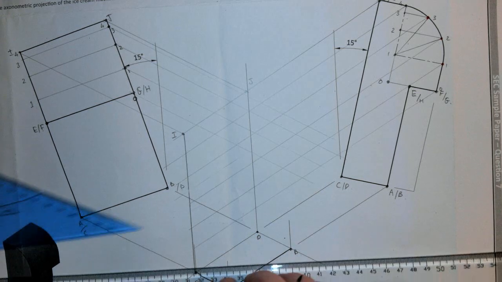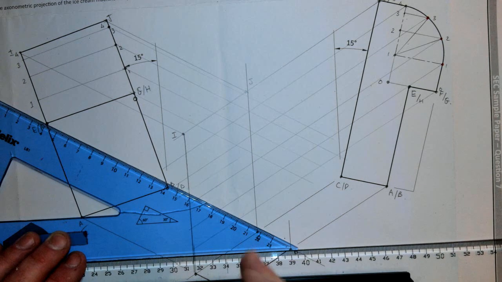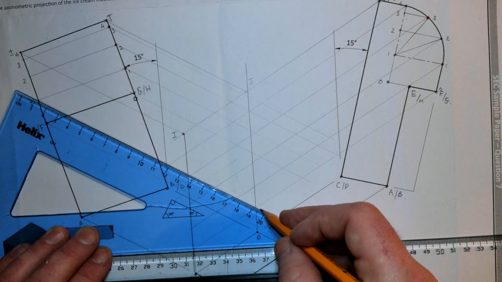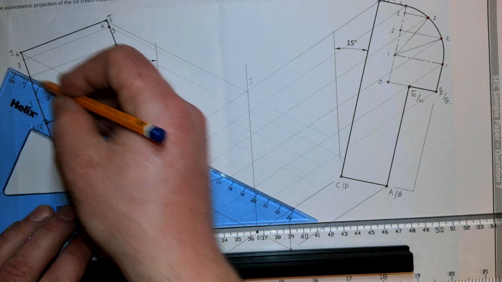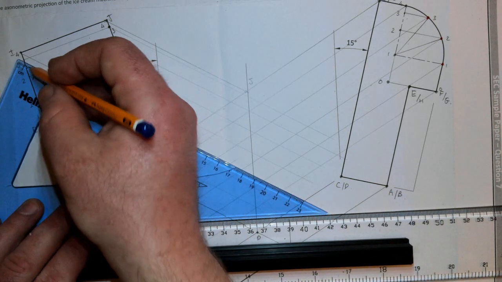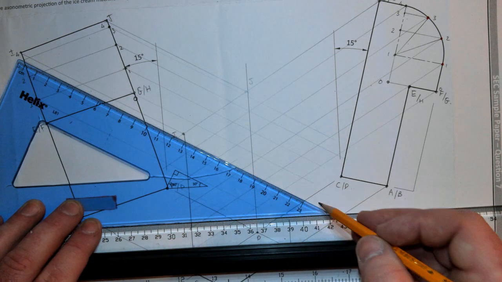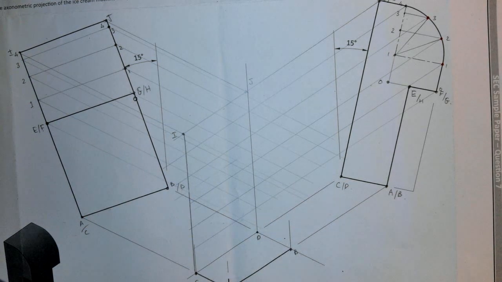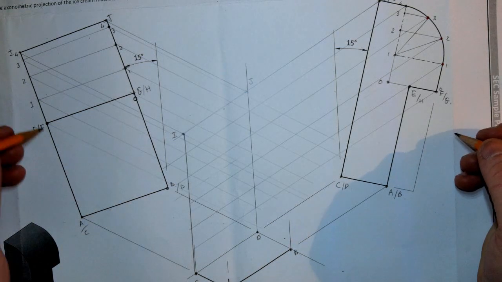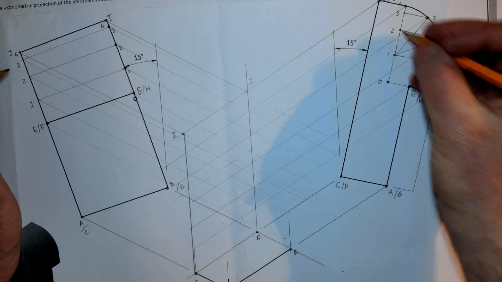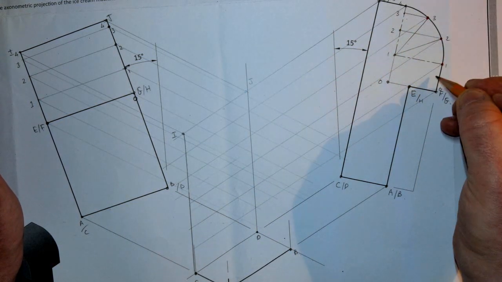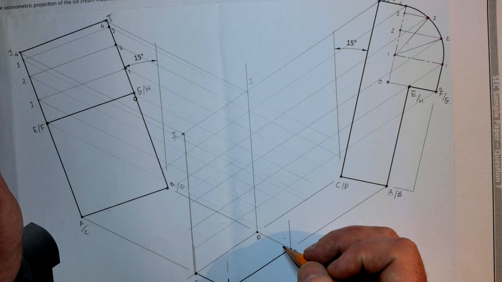Bring these down 30 degrees as well. You'll see the reason for it now in a minute. Four as well, the whole lot of them. Now, I'm going to start on the outside edge here because I'm going to draw this section of it in isometric first. This part, this quarter circle, I'm going to draw in isometric first, okay?